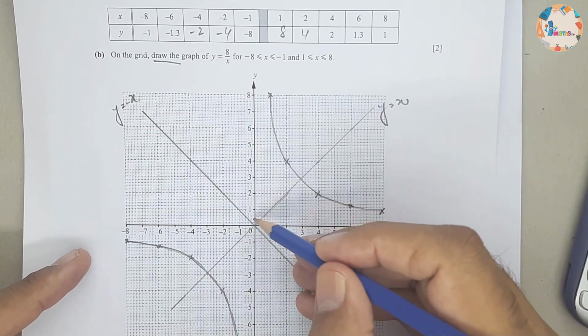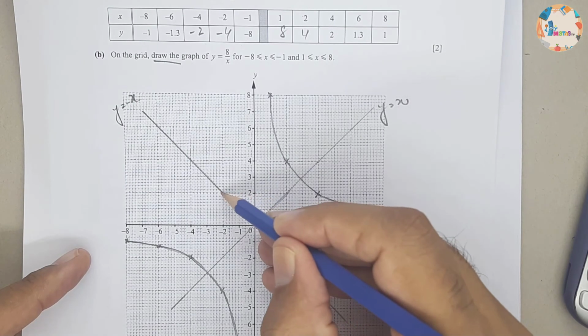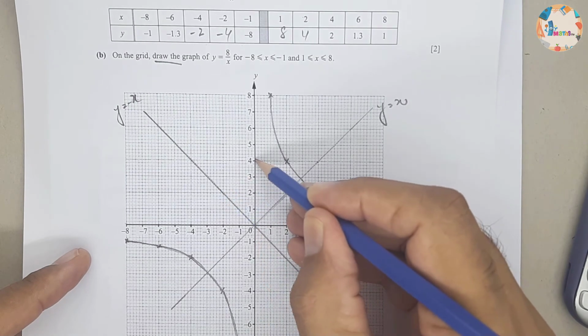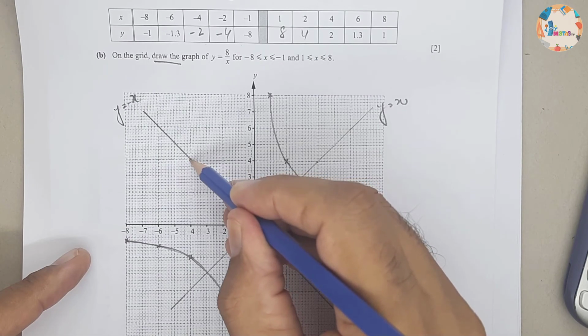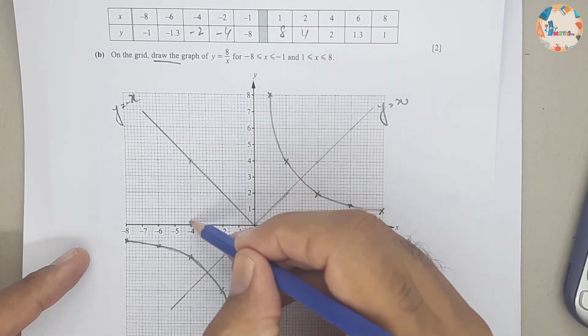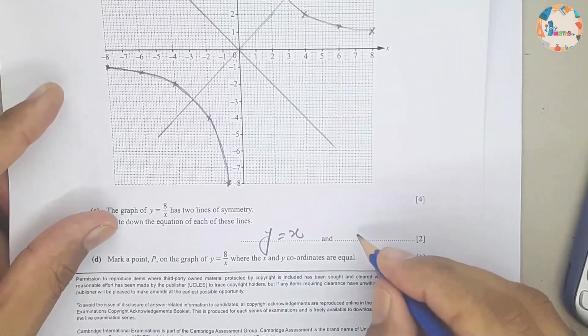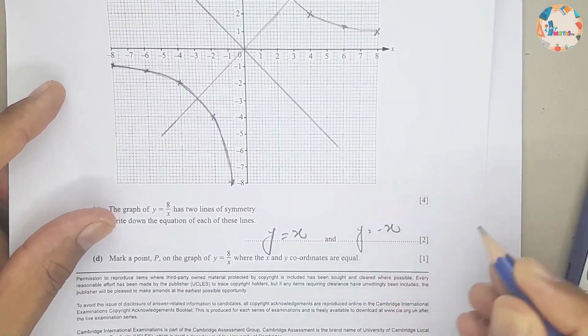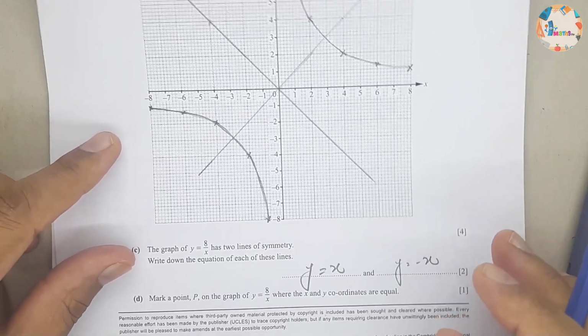For example, if the y value is 2, the x value is minus 2; if the y value is 4, the x value is minus 4. So the second equation will be y is equal to minus x. These will be the two lines of symmetry.